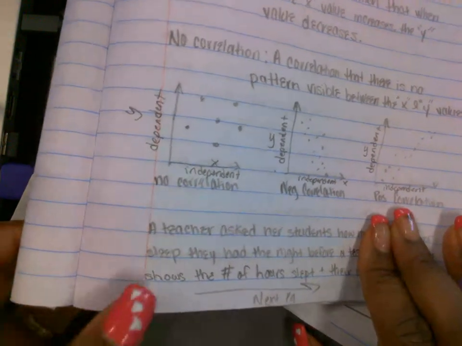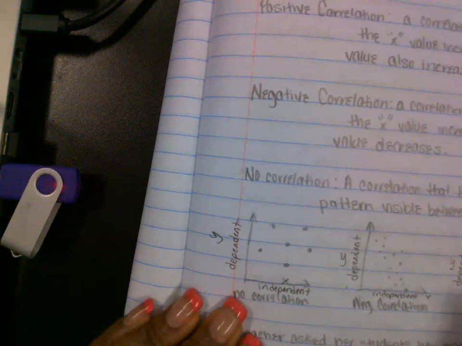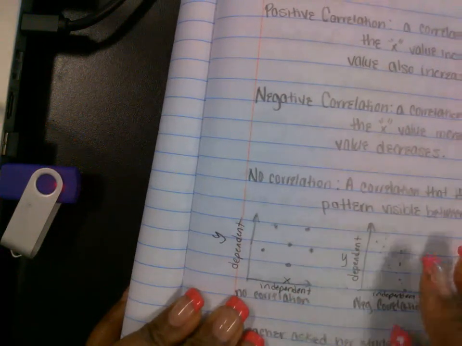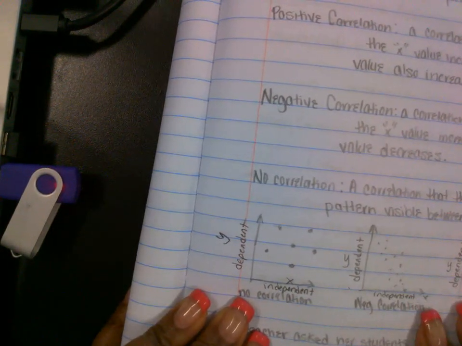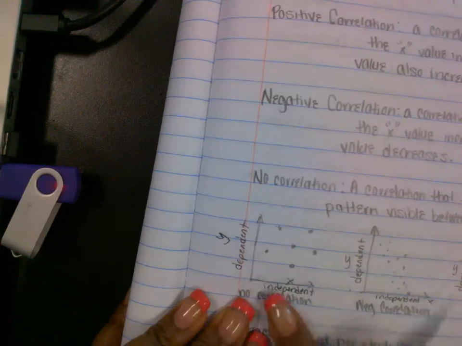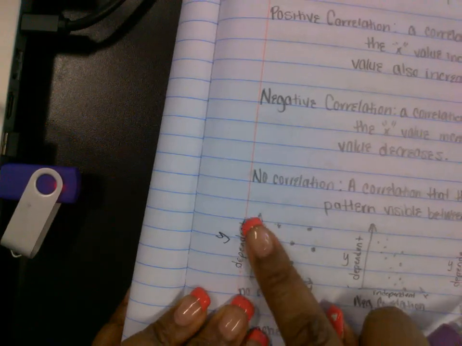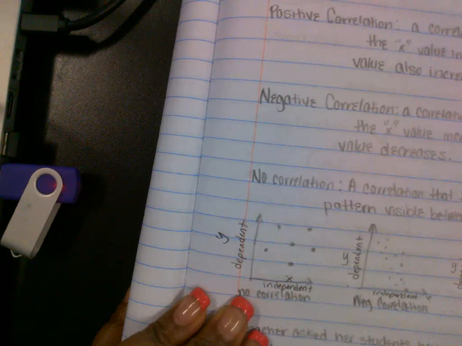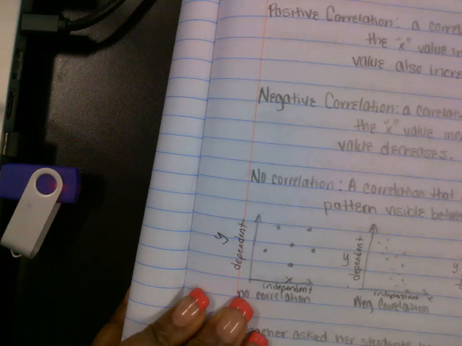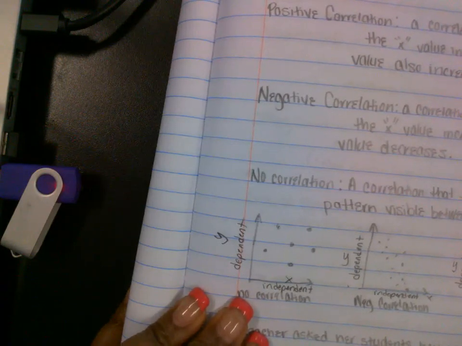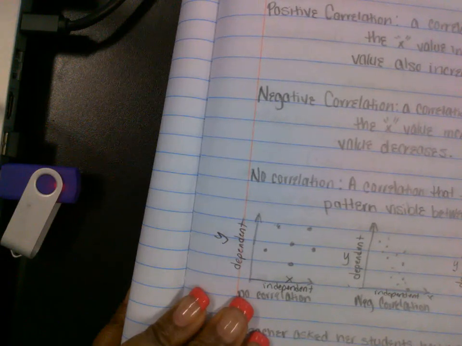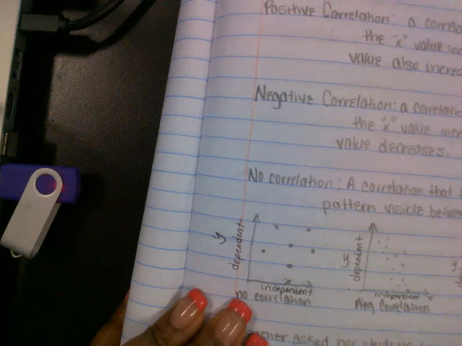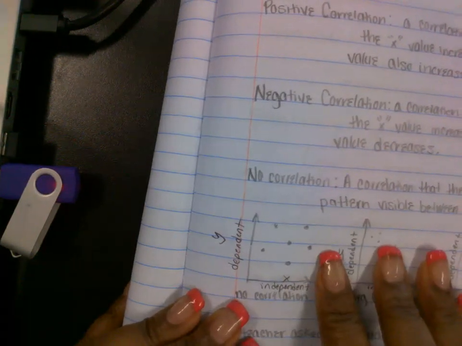What about no correlation? Yes. The grade you have on a test and the amount of siblings you have. Okay. The grade that you have on the test and the amount of siblings that you have, they don't have anything to do with each other. There's no correlation there. Okay. Those two quantities do not have anything to do with each other. Another example. Anybody? Come on. Y'all got to think of something. Two quantities that don't have anything to do with each other.